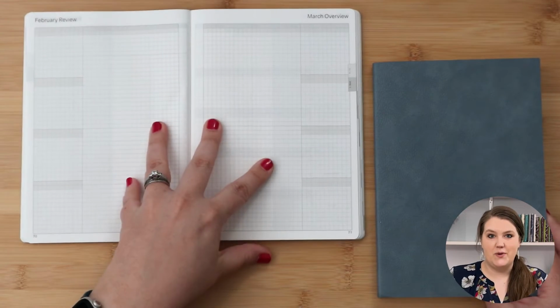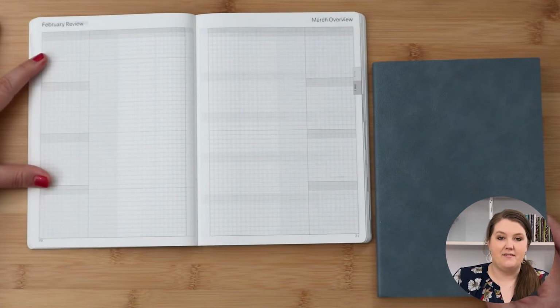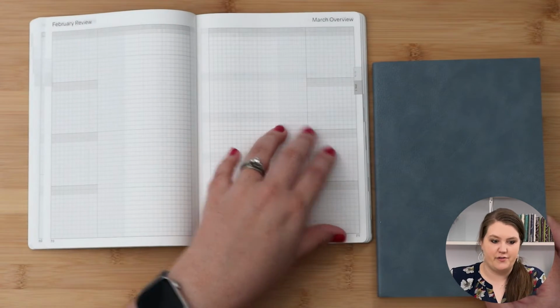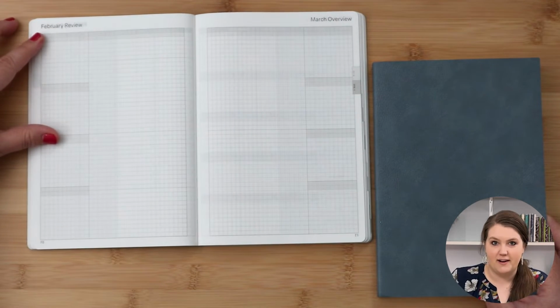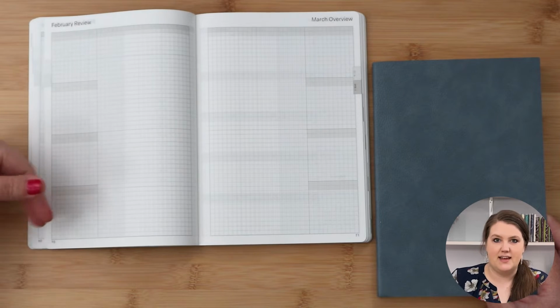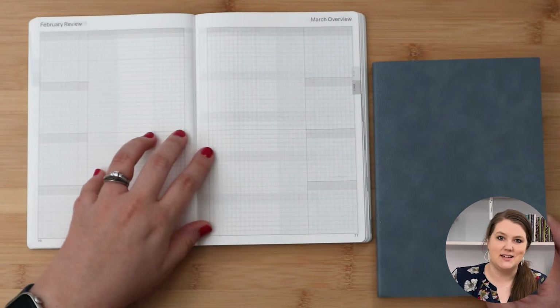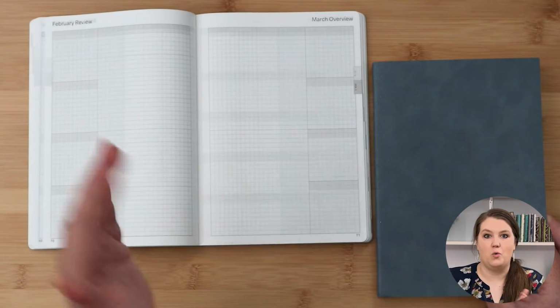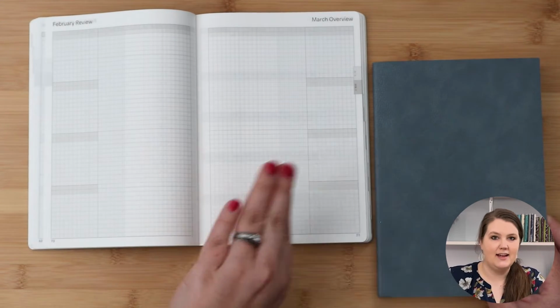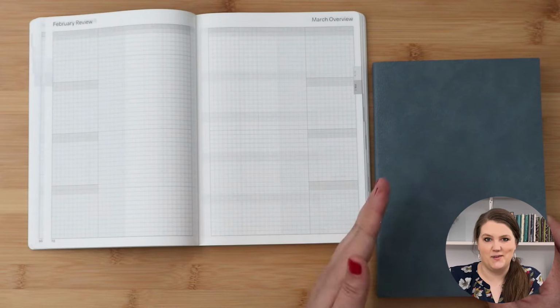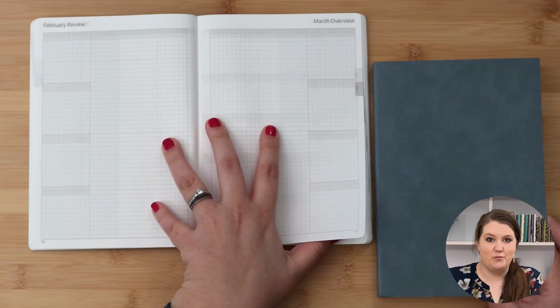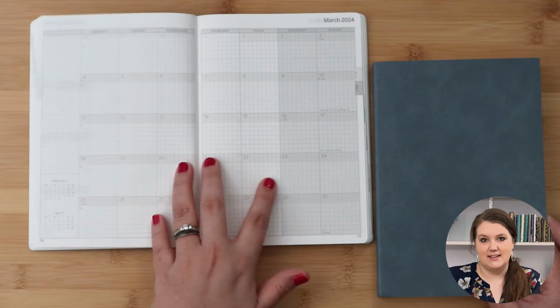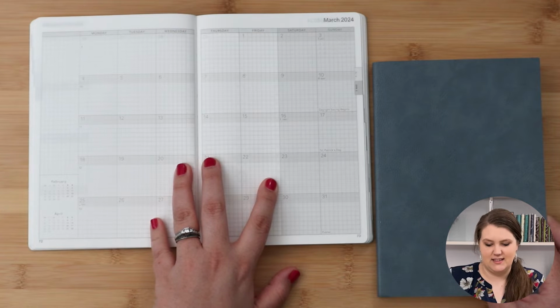So then after all the weeklies in the Wonderland 222, you have a review section and an overview. So here we are reviewing February. So if you want to keep track of things that maybe you did well or things you didn't quite get to in February, and then you have an overview of what's to come. So how did it go, and then what are we going to do next? So those could be helpful spreads, and then you get the March monthly spread.